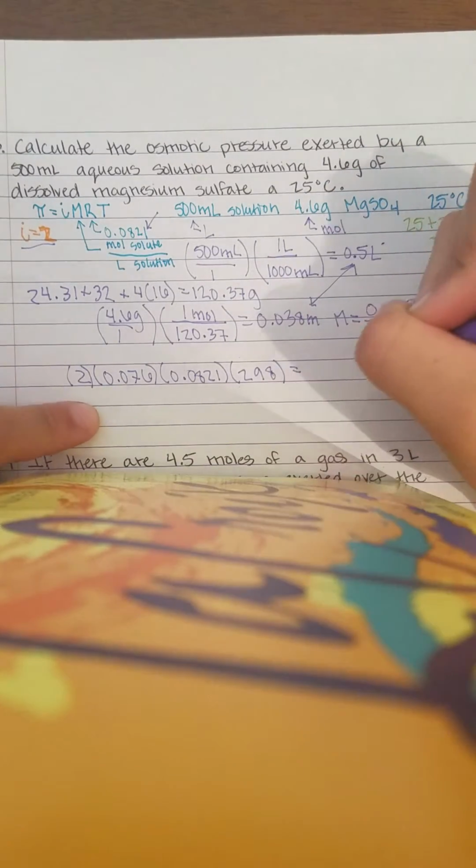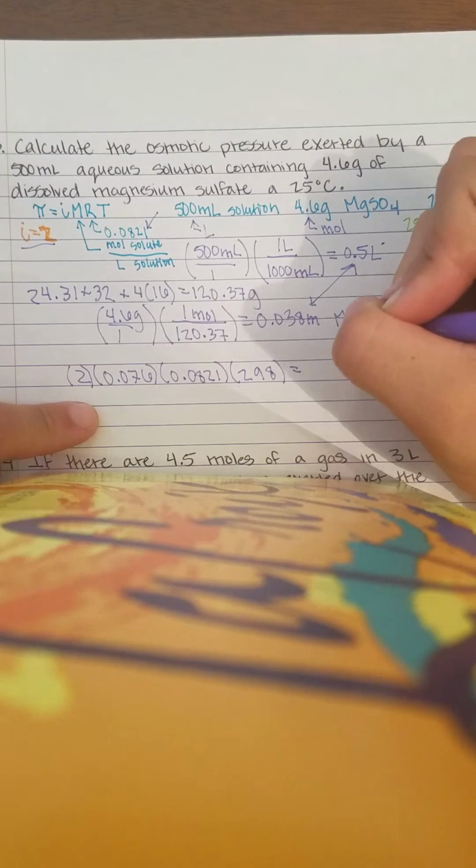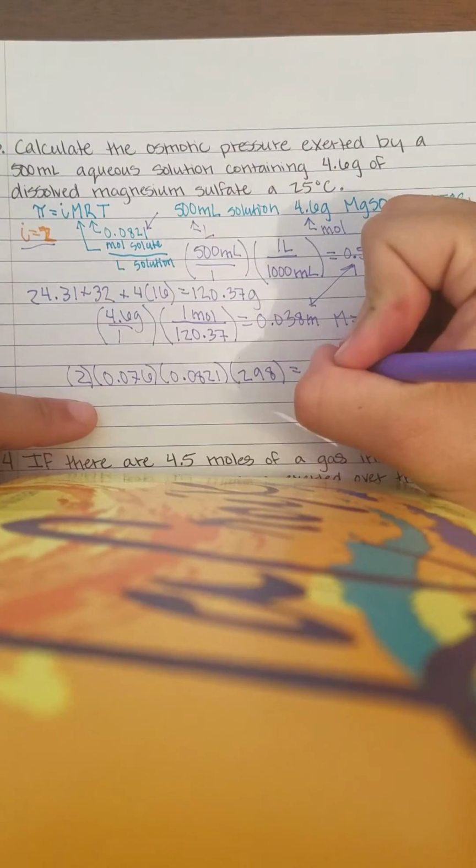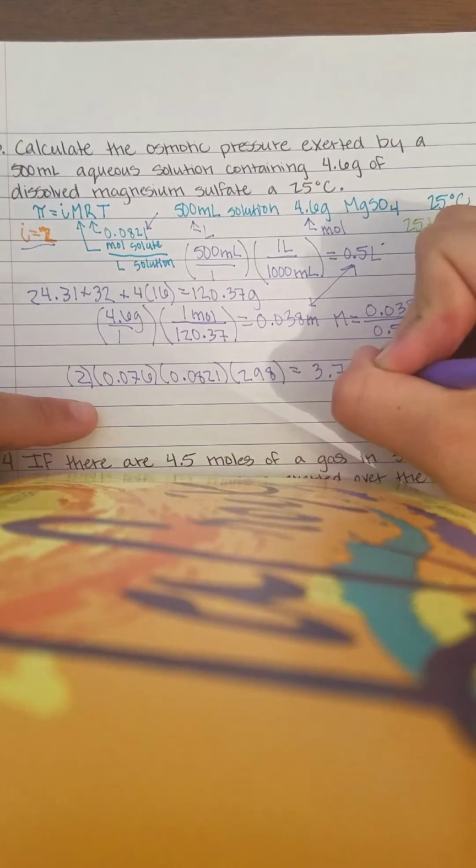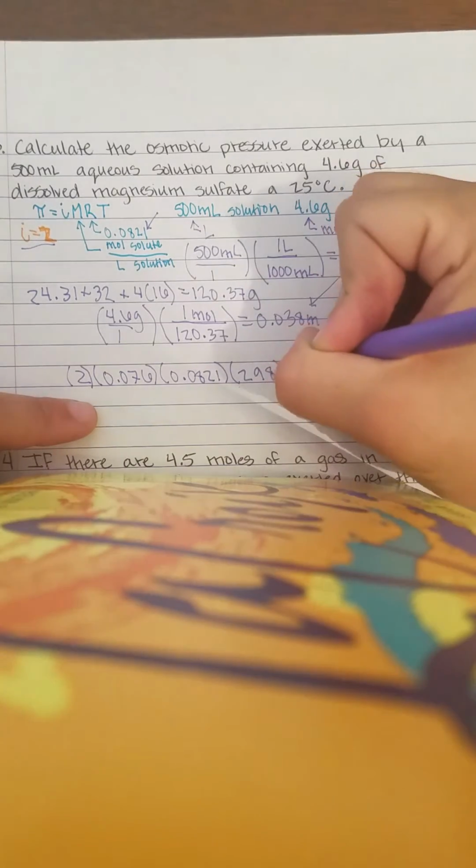And when you multiply all those out, we get 3.7 atm for the osmotic pressure.